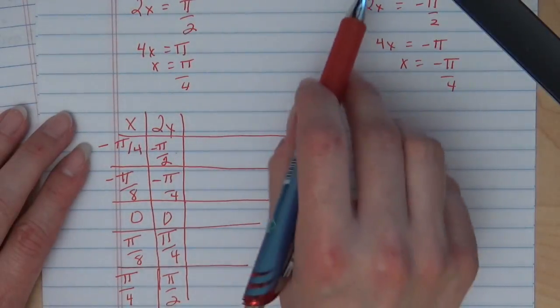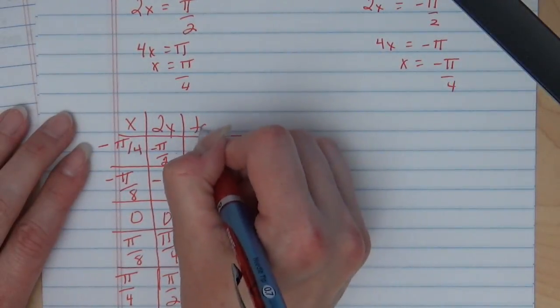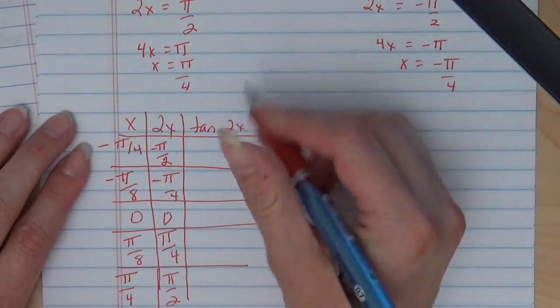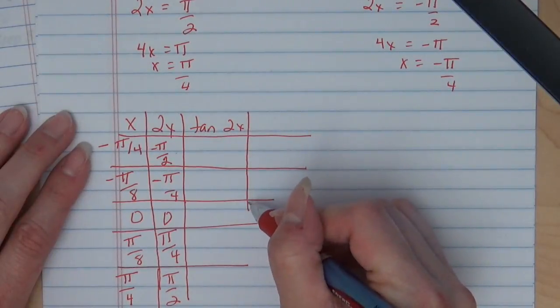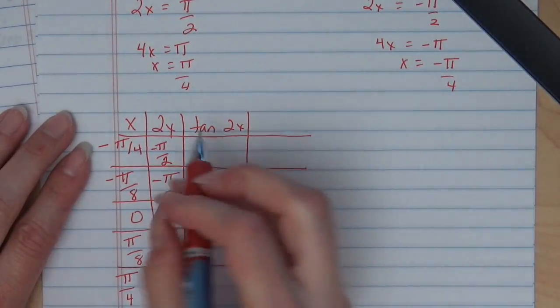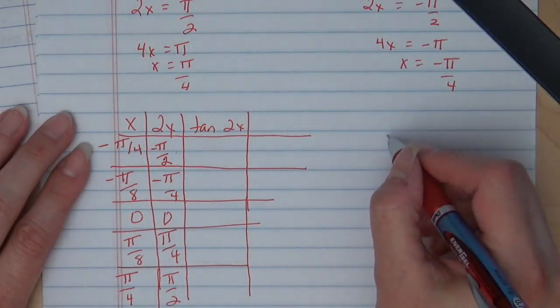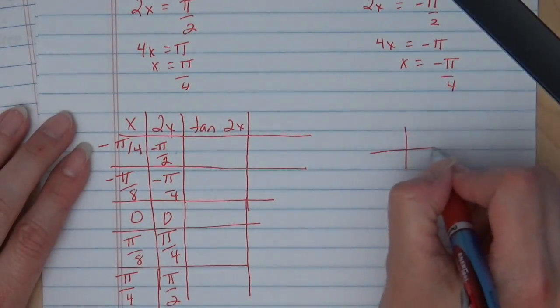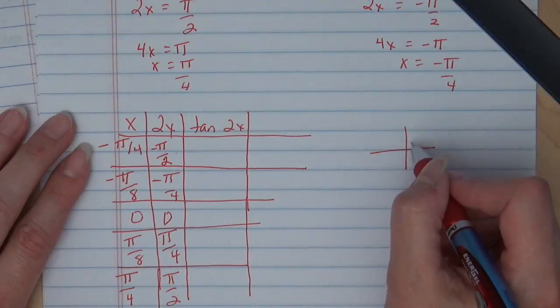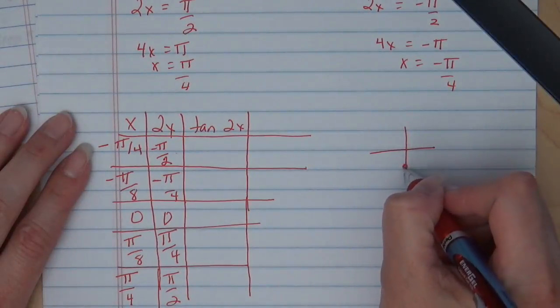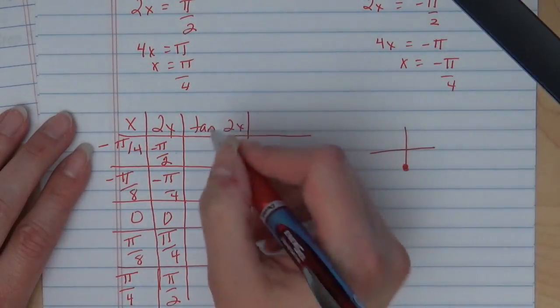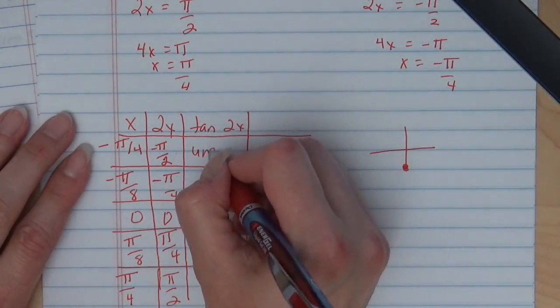All right, then we're ready to do the tangent. So tan of 2x for the next column. So what is tangent of negative pi over 2? Well, let's look at the unit circle if you want to. Negative pi over 2 would put me down here. That tangent is undefined, as we expected.